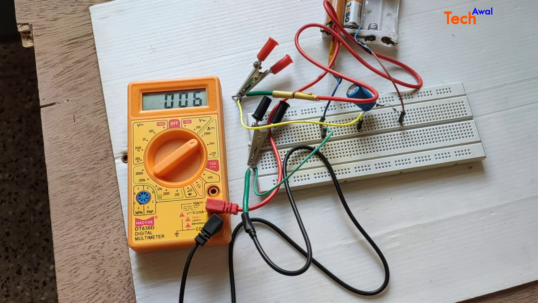Now the current flow is slower. Now it is 5 microampere, 4, and now it is even. So this is an exponential curve, where at the beginning the slope is higher and at the end the slope is low. So we'll wait till it reaches 1.